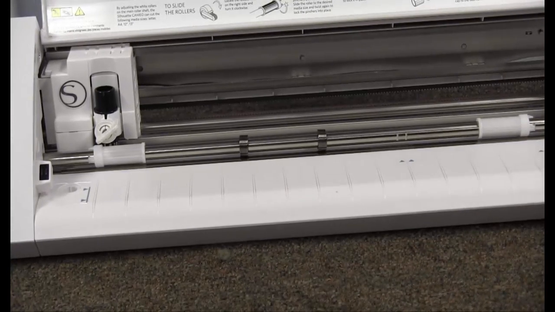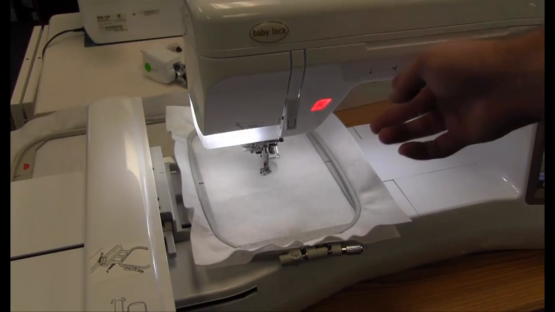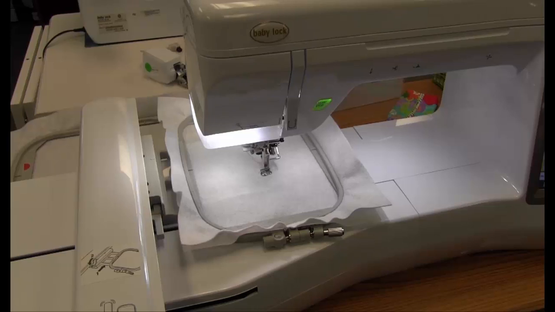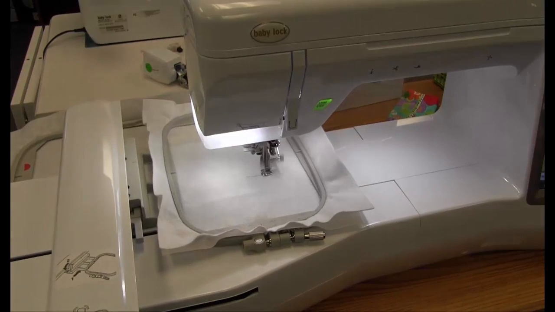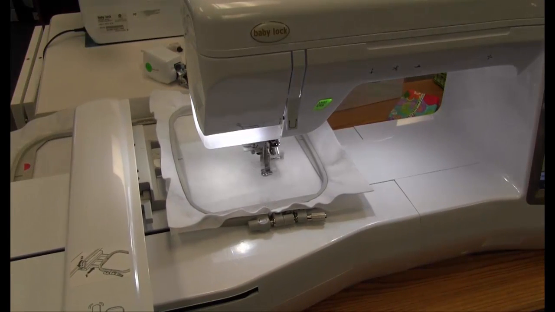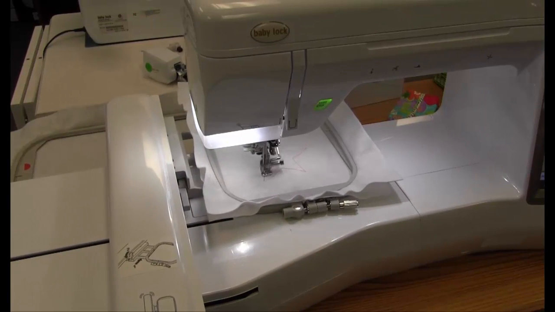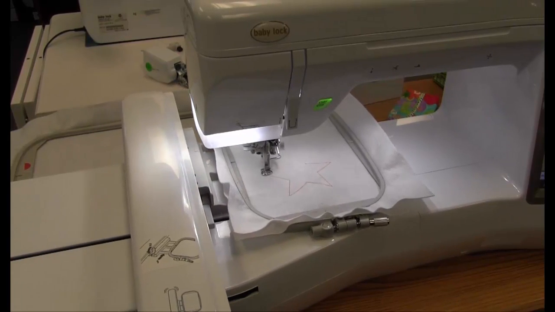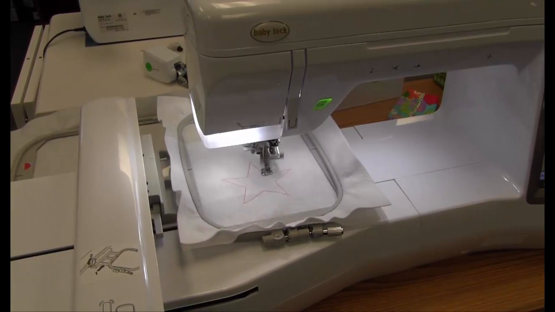So load the design onto your machine, and you're going to sew out the first color. The first color on an applique design is just kind of an outline that shows you where the design's going to go. And normally we would have to put a piece of fabric down on top of this and then sew out the next part, trim it, and that's what we are eliminating here, is the fact that we would have to go in and trim this thing ourselves. So you let it sew out the first color, it'll stop automatically.